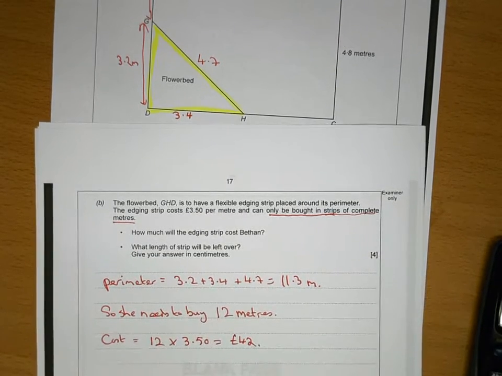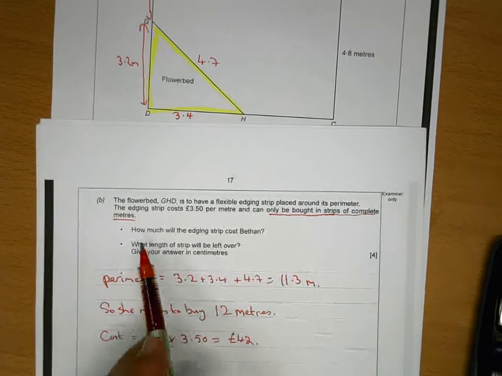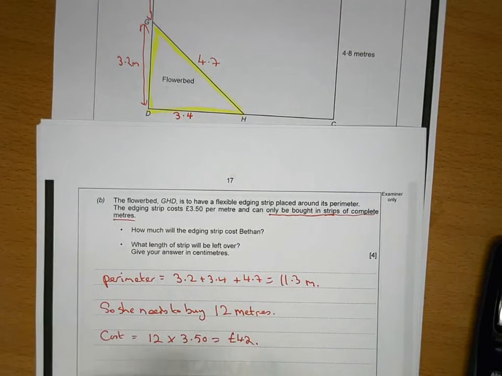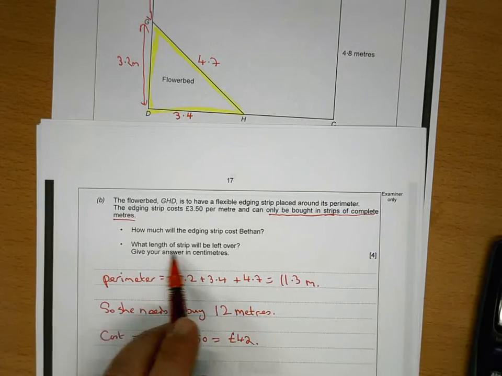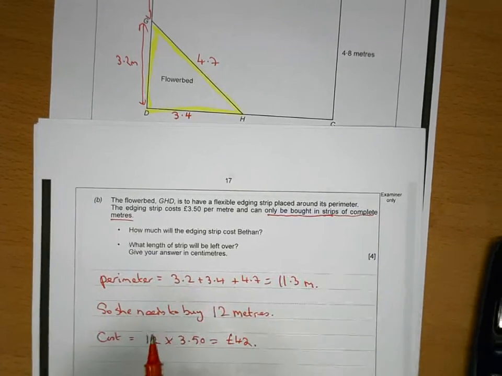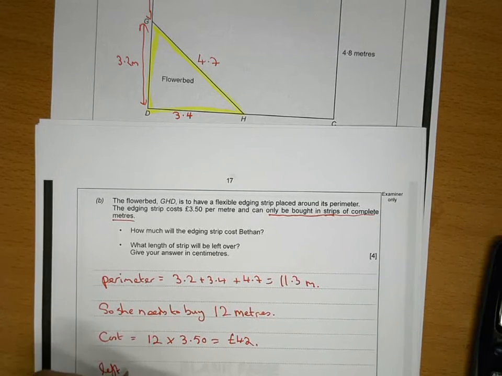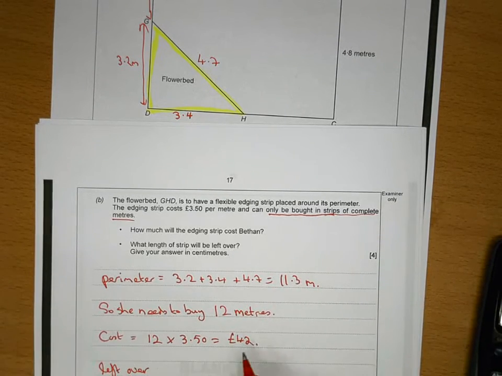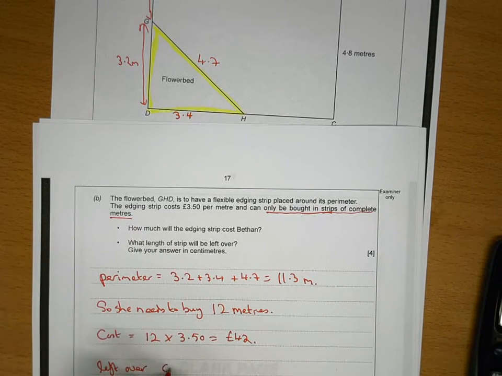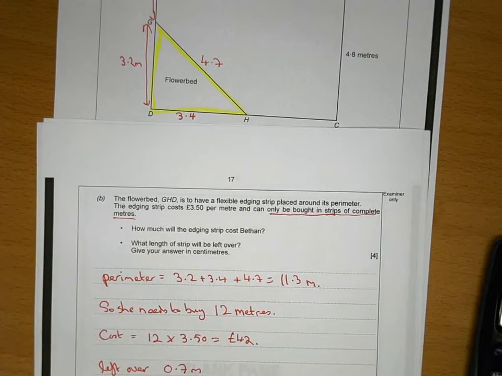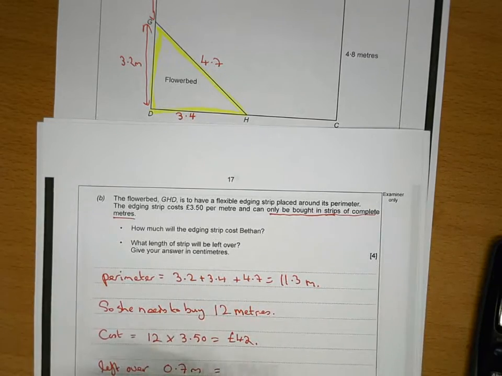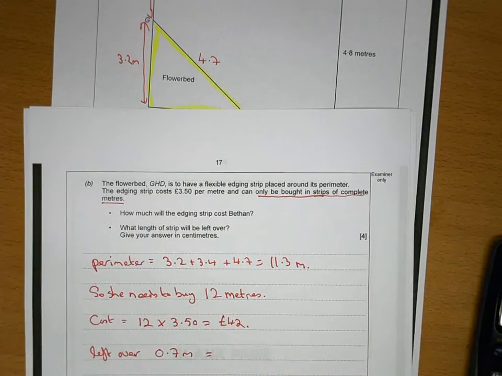Have I answered the question? How much will the edging strip cost Bethan? £42. Yes. What length of strip will be left over? Give your answer in centimetres. So what's left over? She's bought 12 metres. She needs 11.3 metres. So she's got 0.7 metres left over. Give your answer in centimetres. 70 centimetres.